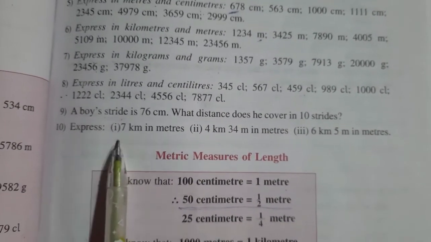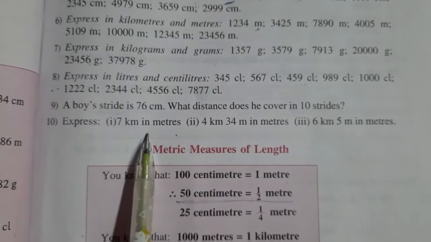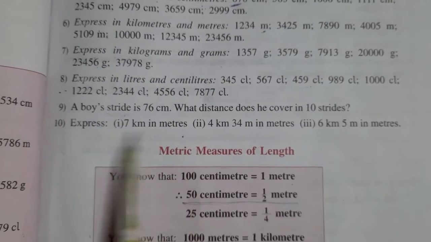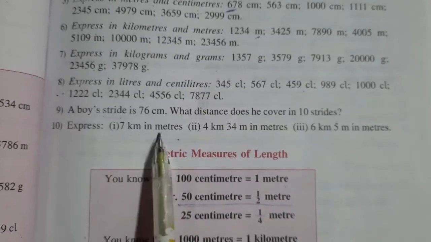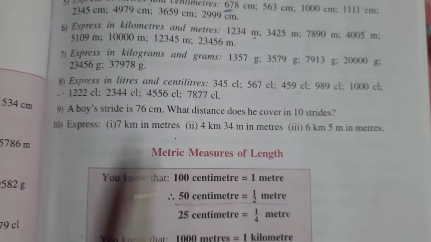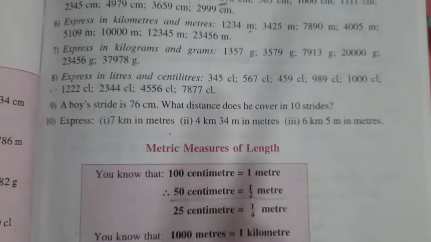Now let's do question number 10. Express 7 kilometer in meters. Very easy. 7 kilometer in meters means how much? You are going to solve this by yourself. This is a very easy question. I am not going to tell you. Let's do the next part of question number 10.